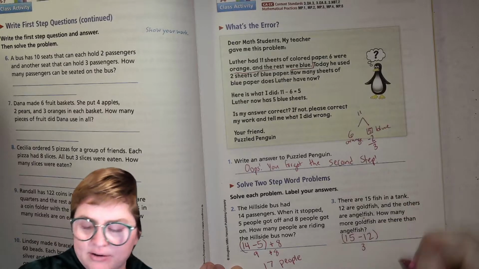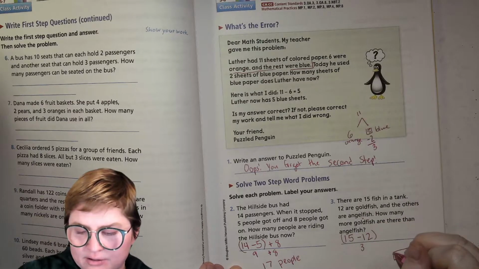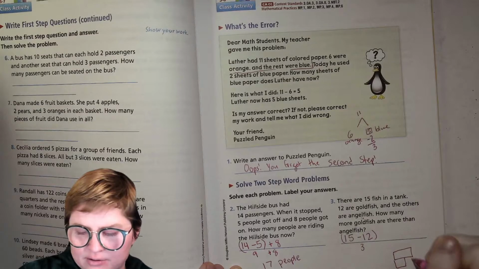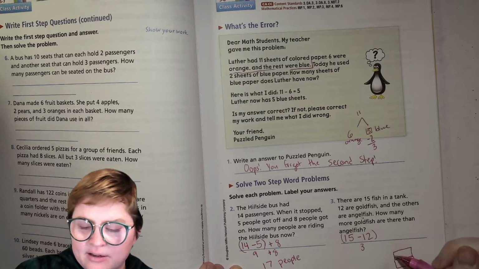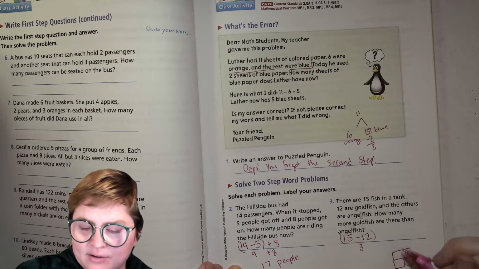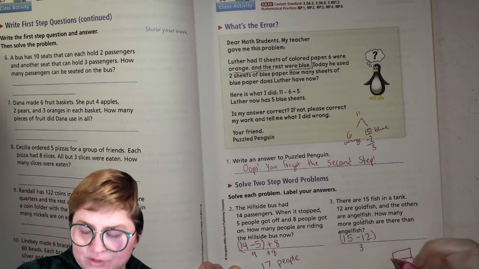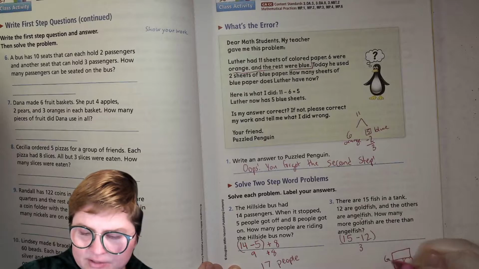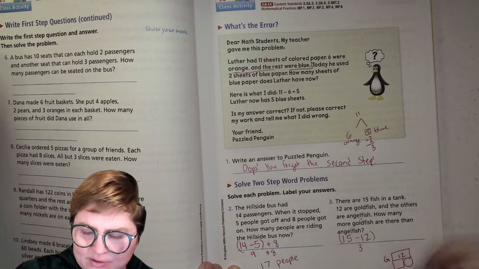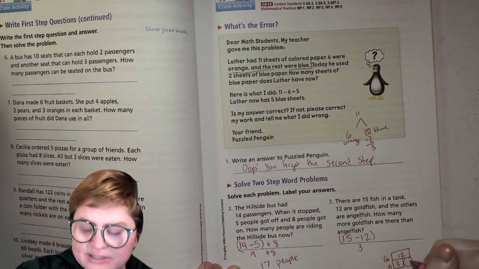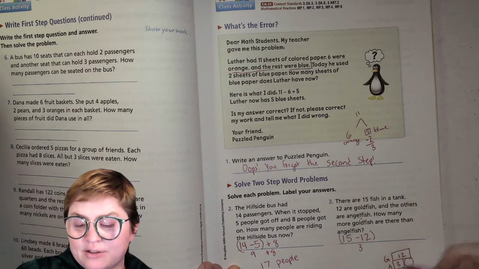So if we're comparing comparison bars, we have goldfish and angelfish. If we know that the goldfish amount is 12 and we know that the angelfish amount is 3, to find this difference we're going to have to subtract 3 from 12.